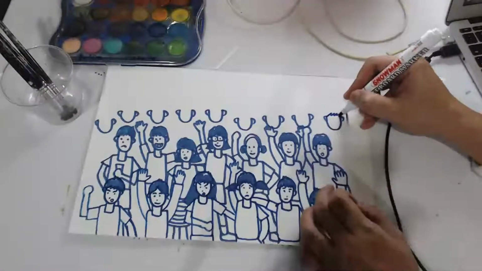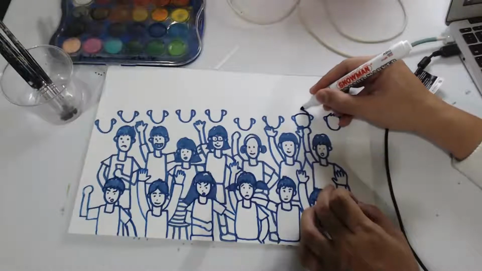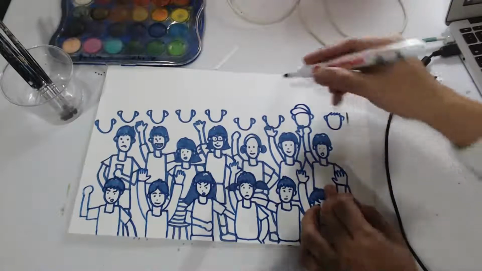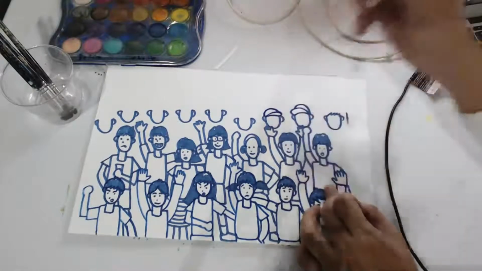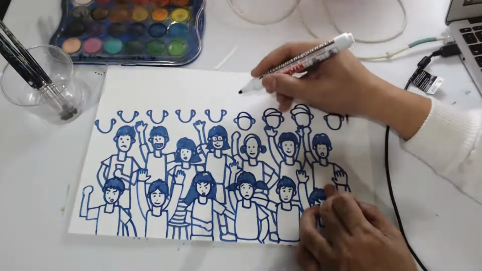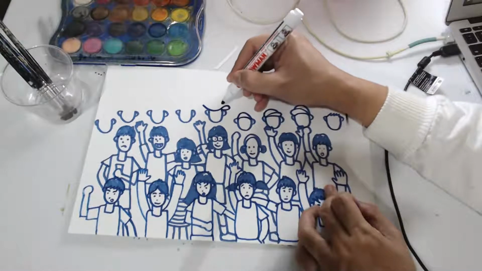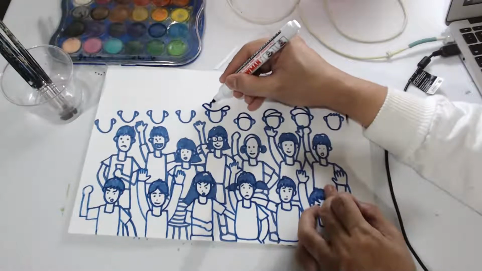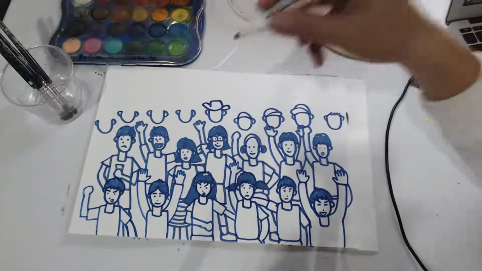Okay, draw the hair, or maybe some of them are wearing the hat like this. This one is also wearing the hat. Maybe some of them also wearing the hijab like that, or maybe they are wearing the cowboy hat like that.